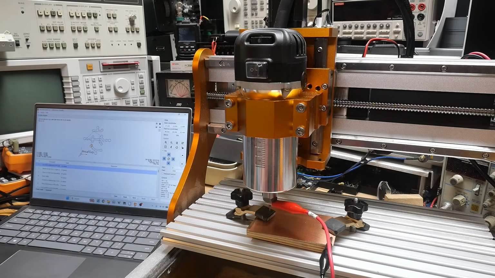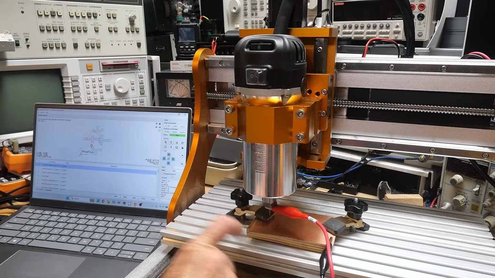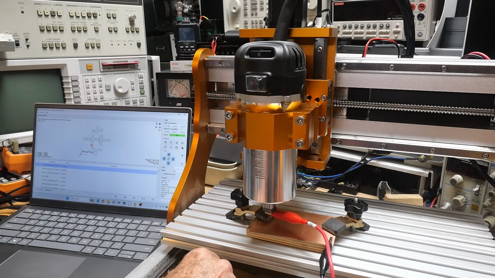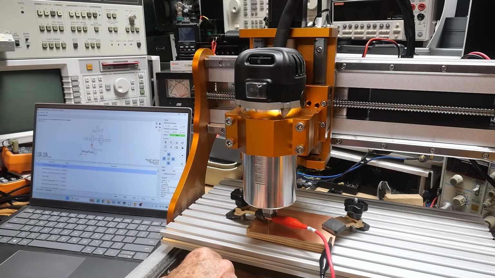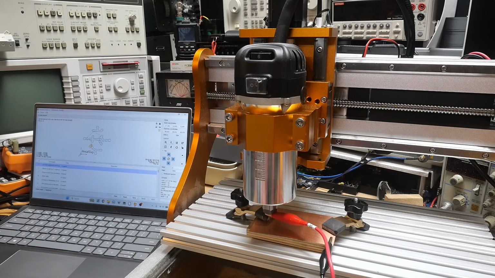Now in Candle, I'm going to hit Z probe, all right? So what it's going to do is lower it until it makes electrical contact, okay? So let's let it go on its merry way. Okay, it found it and then it went up 5 millimeters. That's what it's set to.